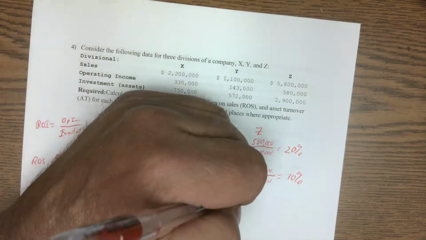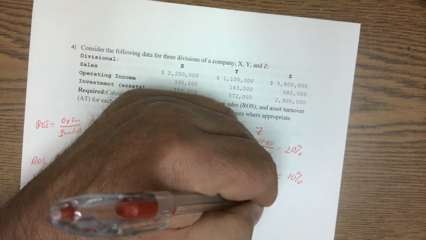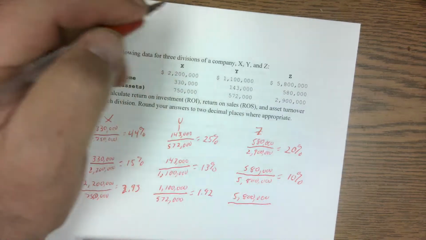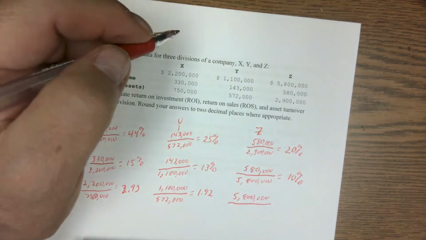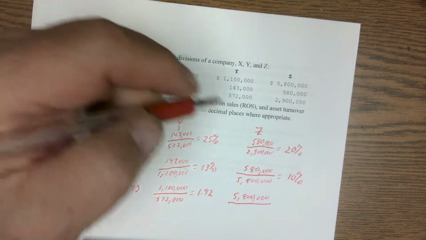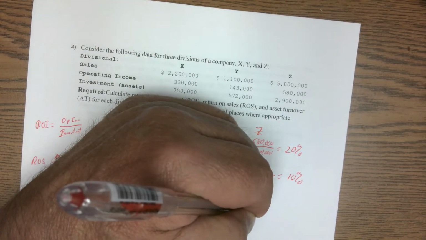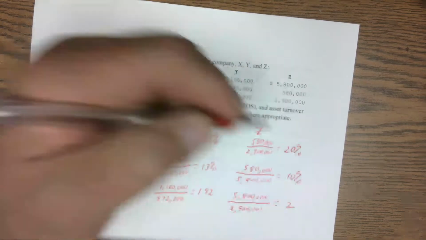And then finally, we've got Z, which is 5,800,000 divided by our assets of 2,900,000, and that's going to be 2.